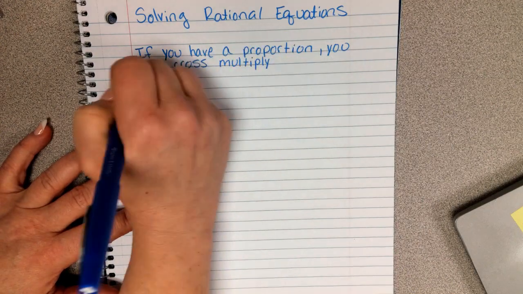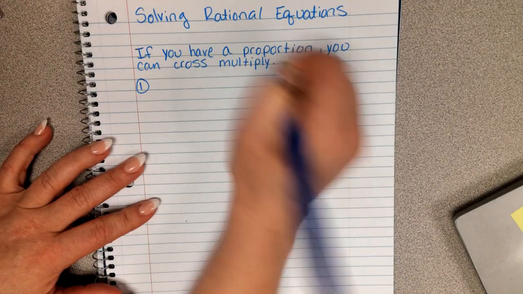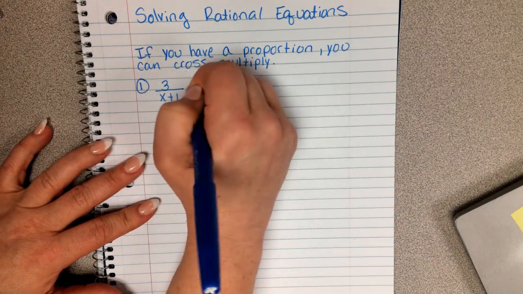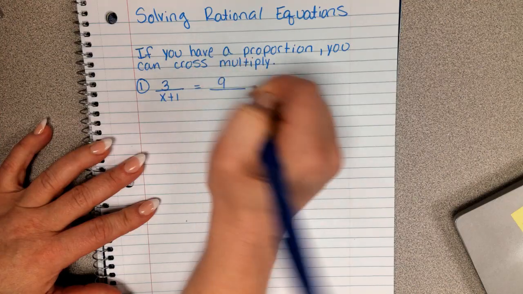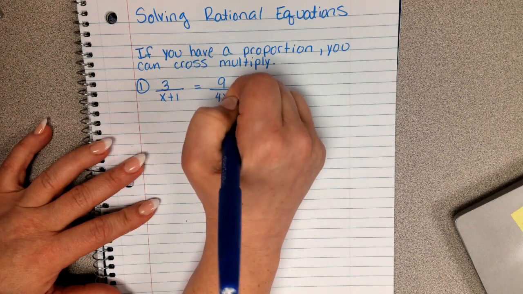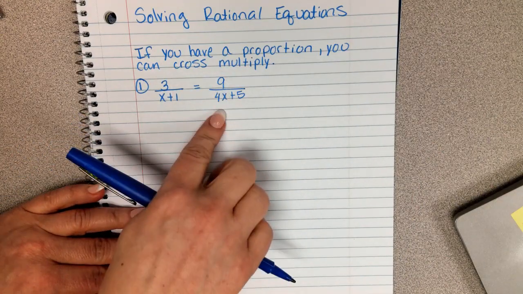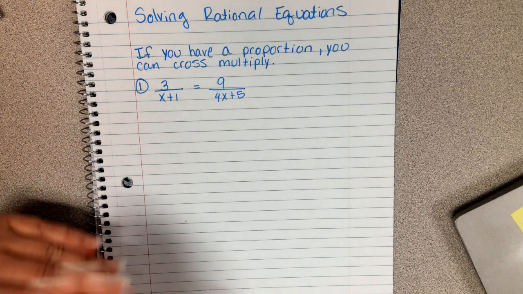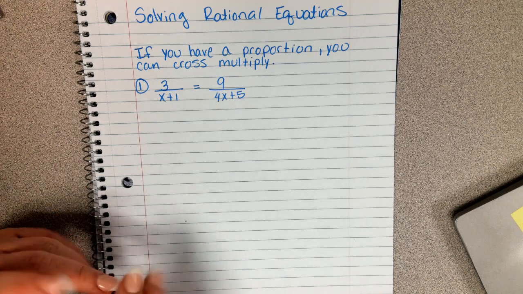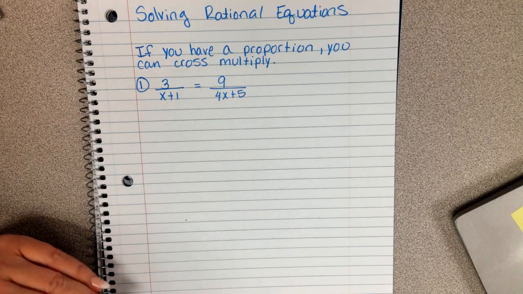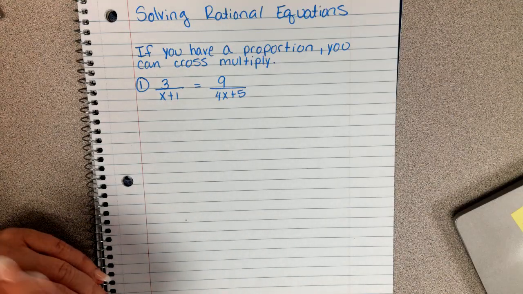Example 1, let's say I have 3 over x plus 1 equals 9 over 4x plus 5. A proportion is when you have a fraction that equals another fraction. There's nothing added to or subtracted from the fraction, it's just one fraction equals one fraction, okay? Then you can cross multiply.